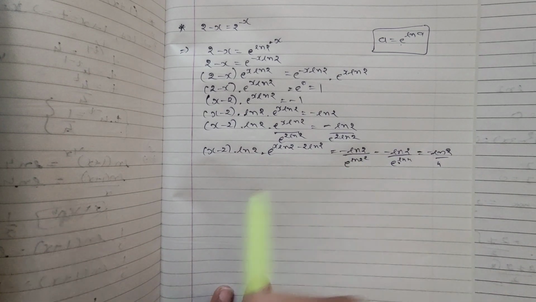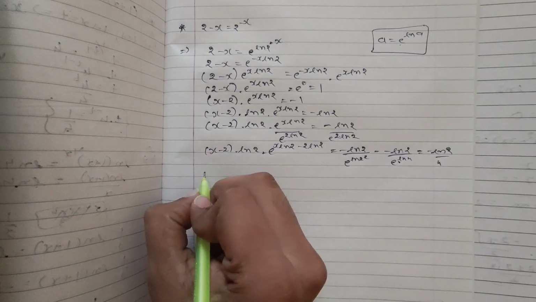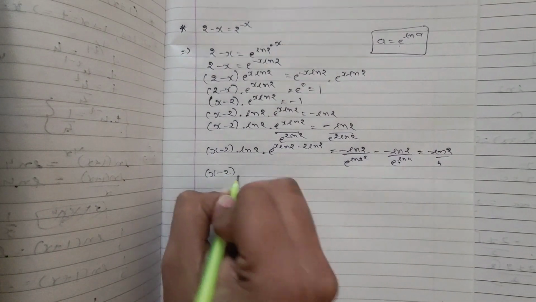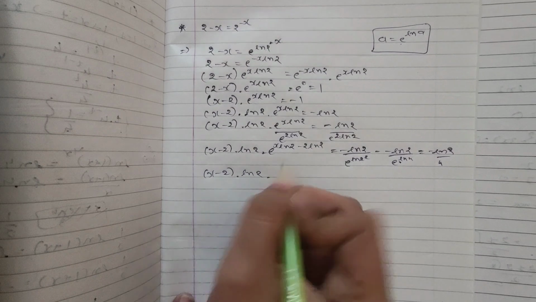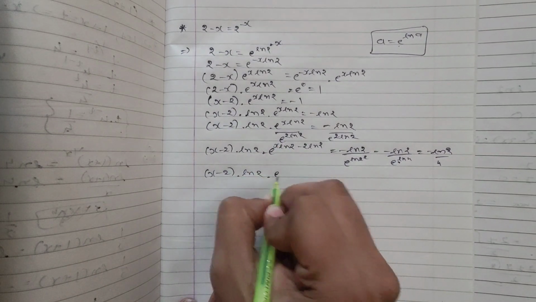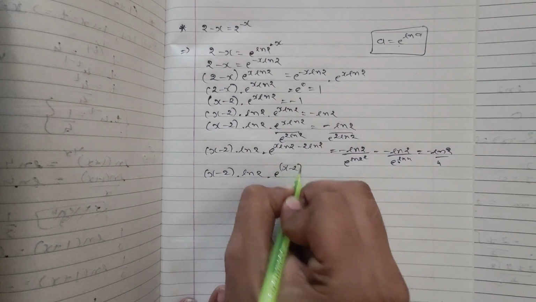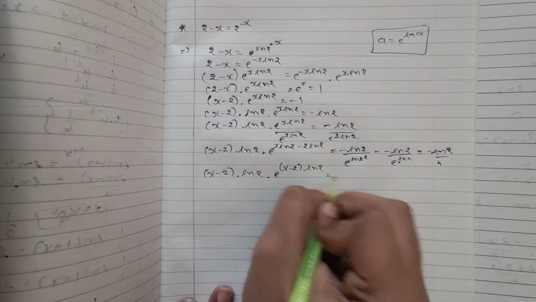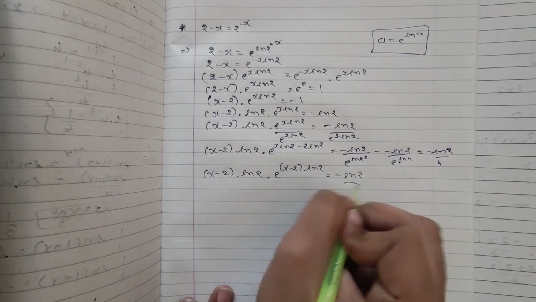I hope you got this much. Now in the second step, what will we do? (x - 2) ln 2 as it is. I can take ln 2 common from this part, right? So it will become (x - 2) ln 2 = -ln 2 / 4.